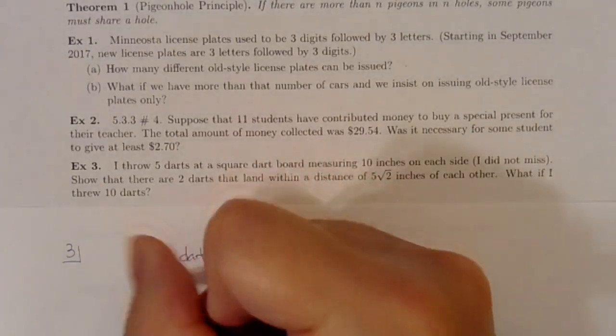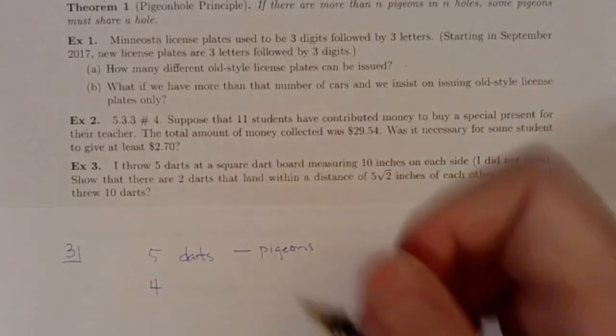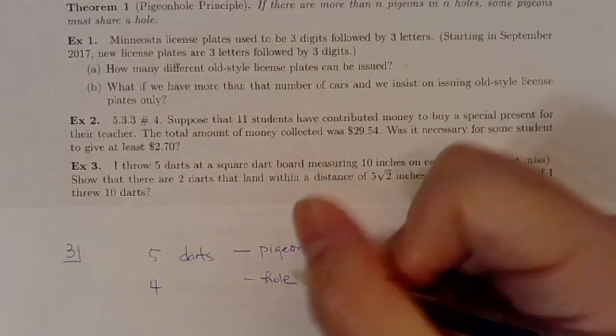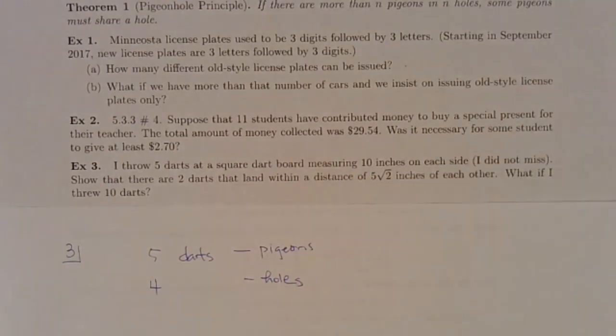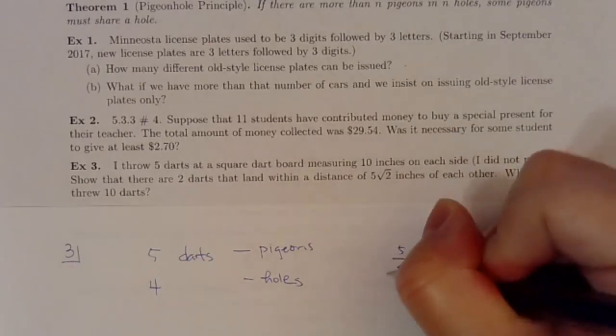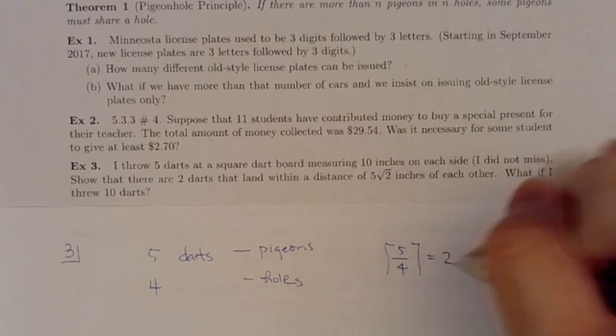And then I want 1 fewer hole. Then I can use the pigeonhole principle and say that 2 darts are in the same hole, because 5 divided by 4, if you round it up, will be 2.